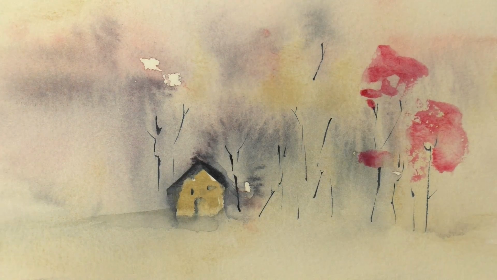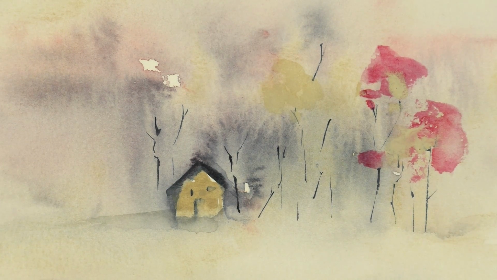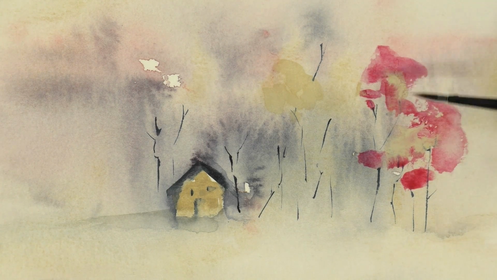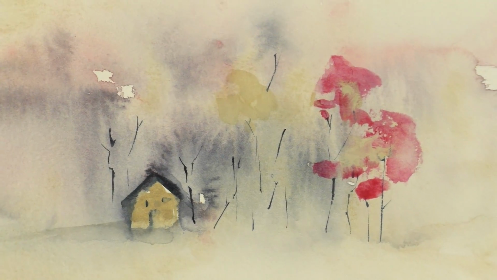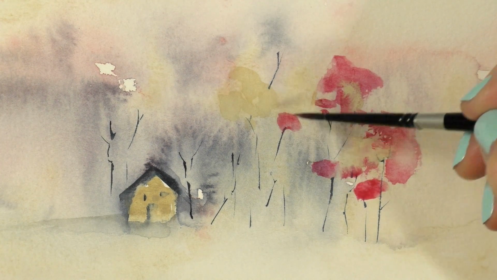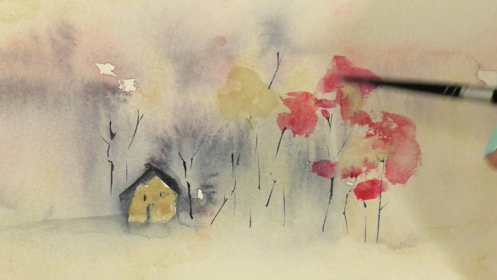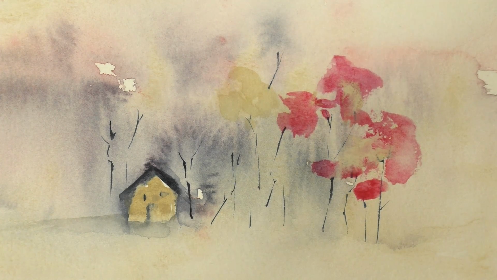And I'm going to alternate with Titan Buff as well. So I'm going to switch back and forth with Rose Madder and Titan Buff. Right, so we kind of guessed that they're trees because of the branches, but it's not really a well-defined, well-structured tree.